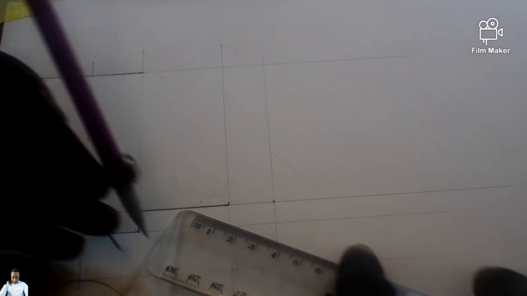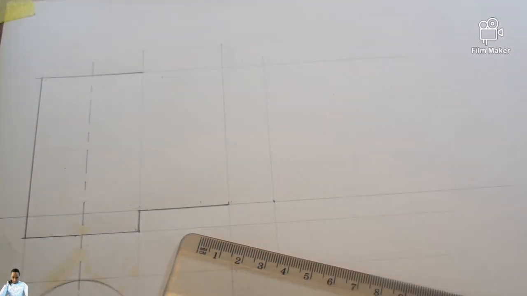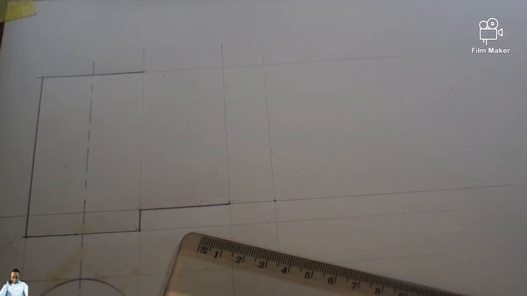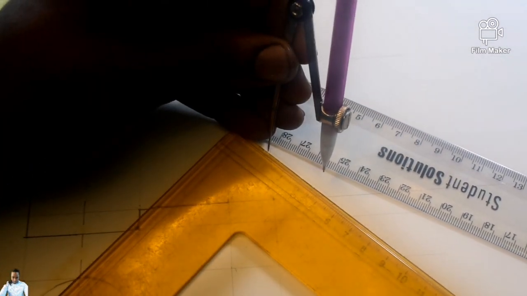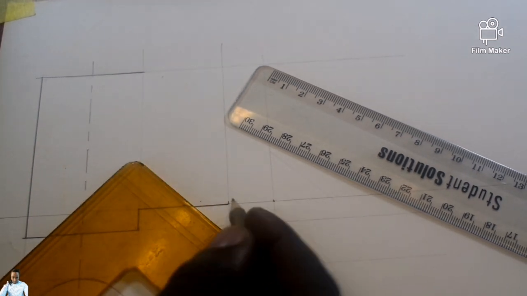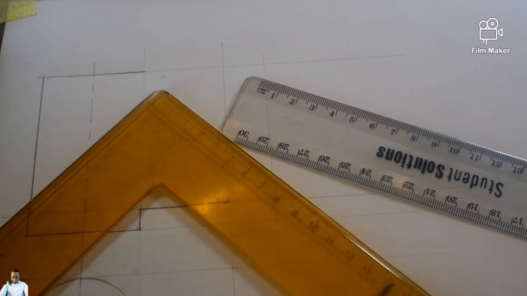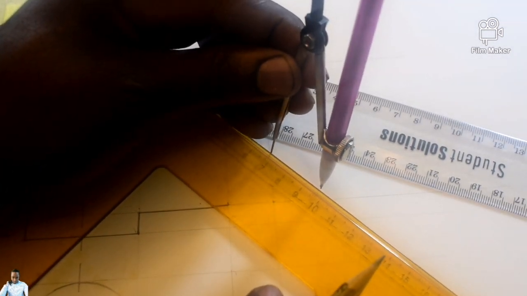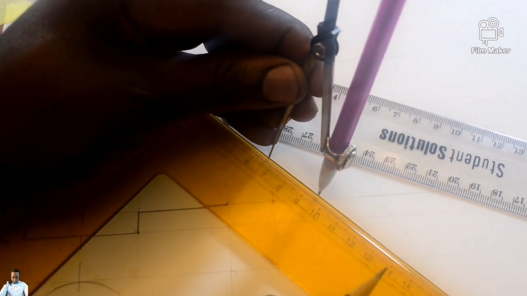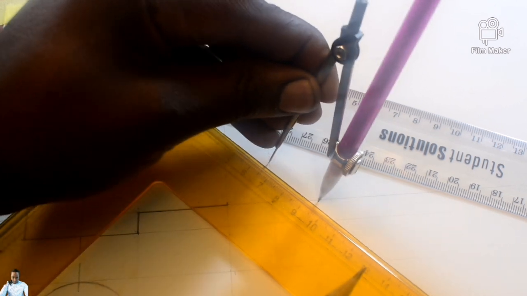I'll open it to 30 millimeter. This is 30. So I want this line of mine to be at 30, and it is also touching, because at the end I want to have from here till here 20 millimeter. So I must go down a little bit. This is it. So I can strike an arc here.